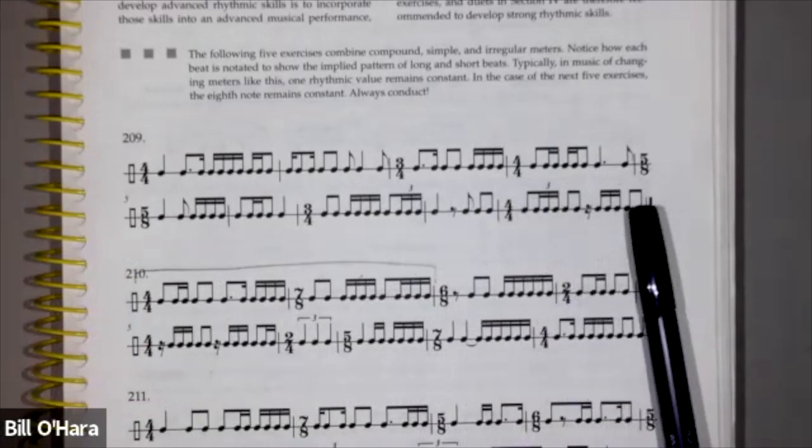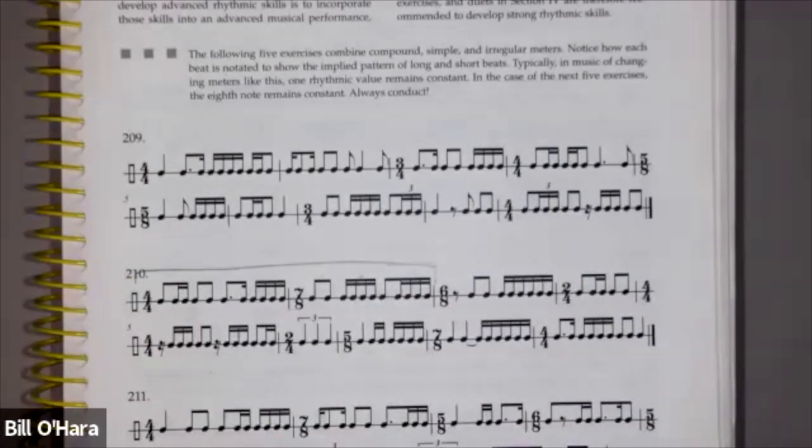2, 3, 4. So pretty straightforward once you get past that 5/8, which even that should be comfortable for you. So feel free to pause for a moment, make sure that you're fluent with this set of changing meters, and then we'll go through and perform this rhythm.